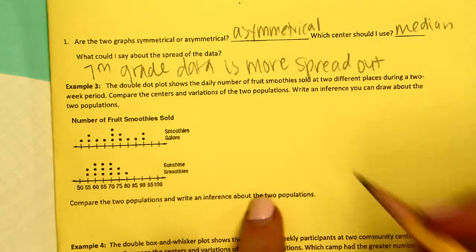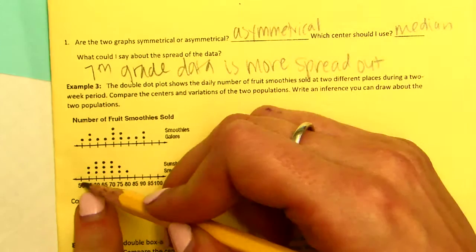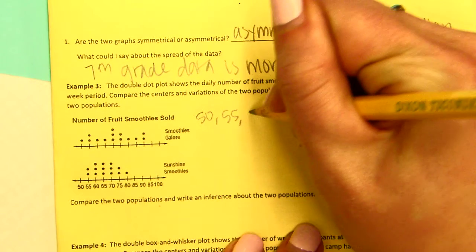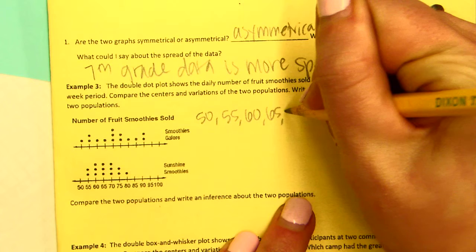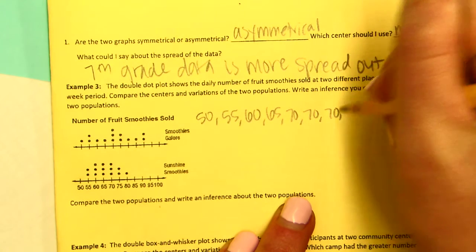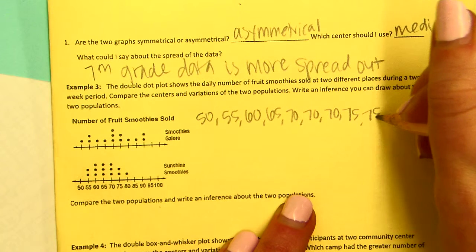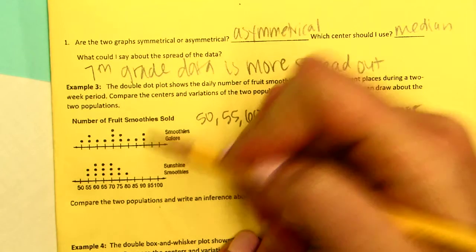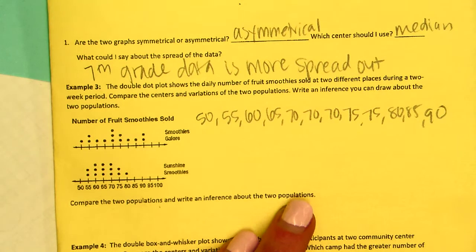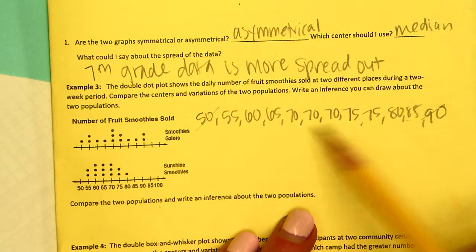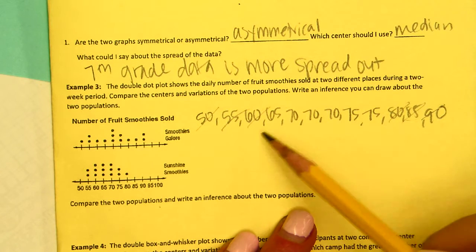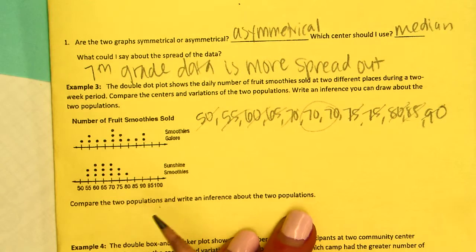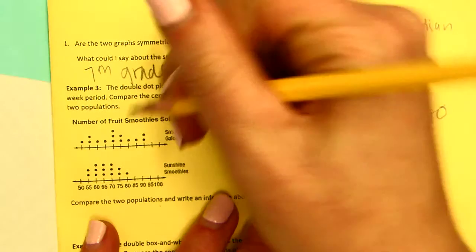all the data values. So for Smoothies Galore, I have one dot at 50, two dots at 55, one dot at 60, one at 65, three at 70, two at 75, one at 80, one at 85, and then two at 90. To find the median, I'll find the center, and then we take the average of those two. The average of 70 and 70 is going to be 70. So the median for this one is 70.